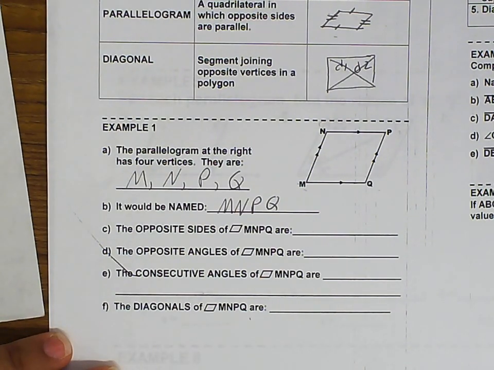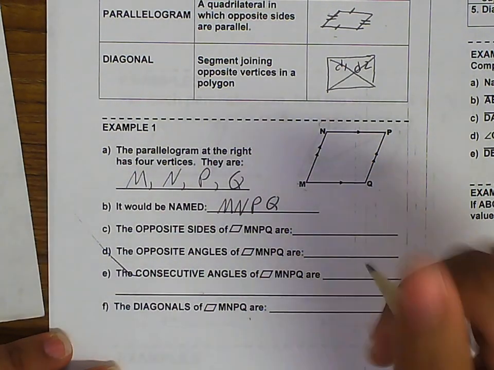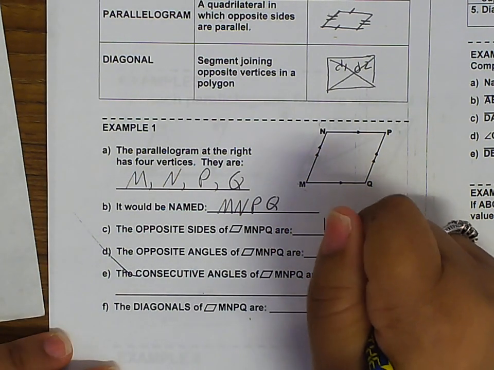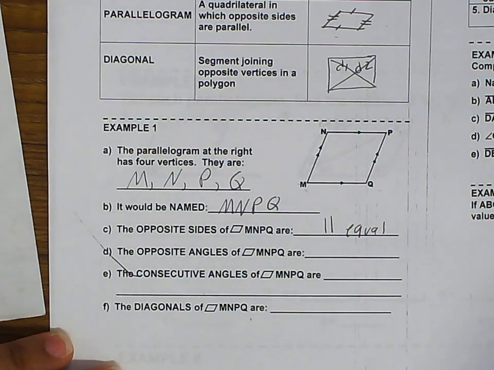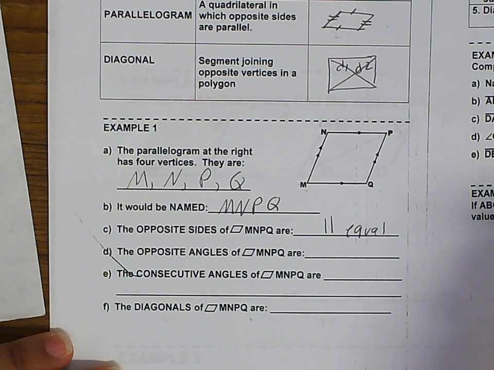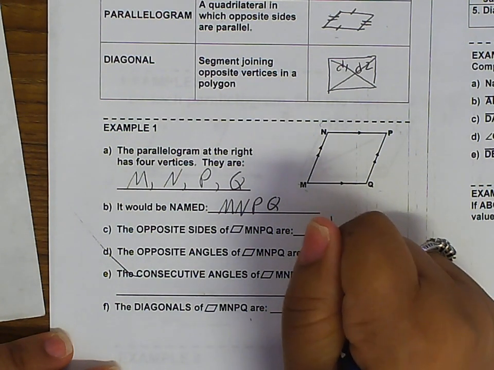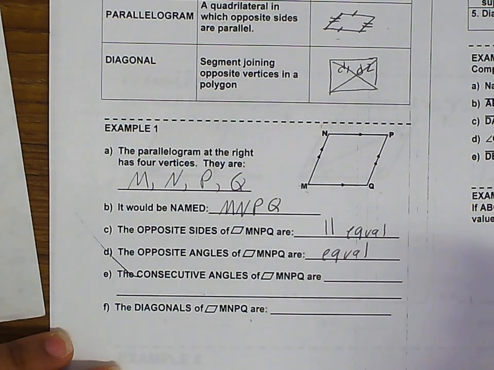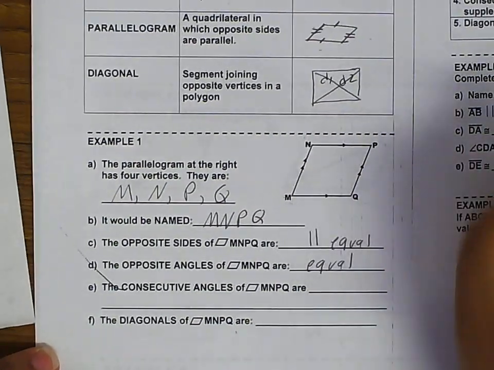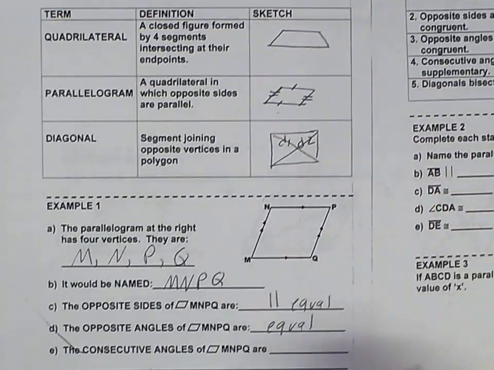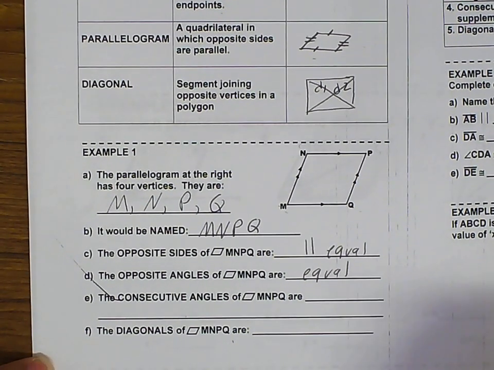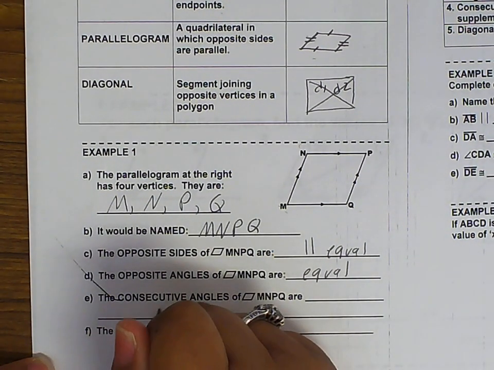All right. The opposite sides of a parallelogram are parallel. Okay. So they are going to be equal. The opposite angles of a parallelogram are equal too. So we should just put equal, it makes more sense. The consecutive angles, though, are supplementary. Okay. And that's right here. So they're going to be supplementary, and you remember from what we did in the past, that means they're going to add up to 180.